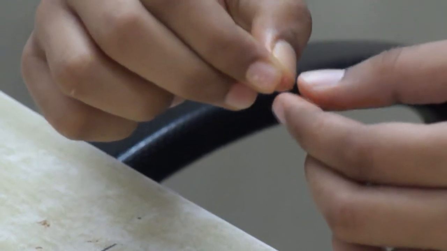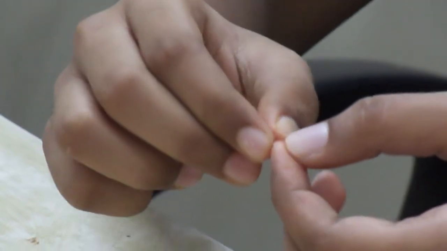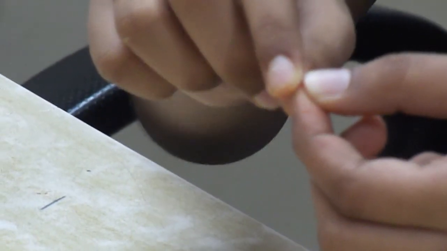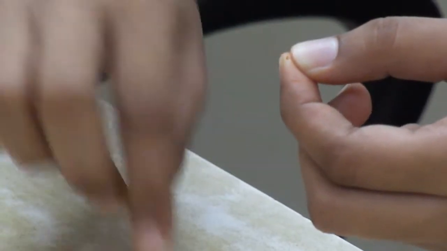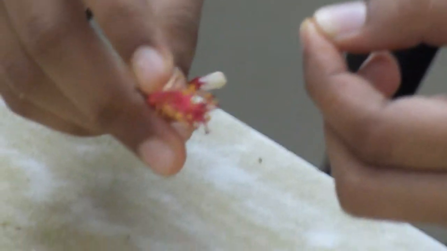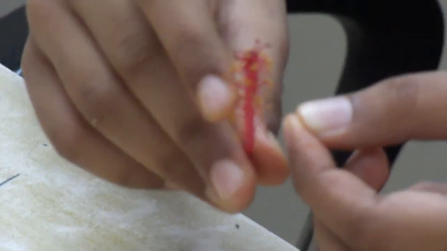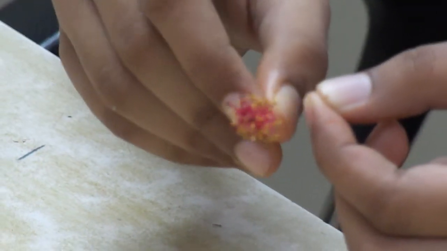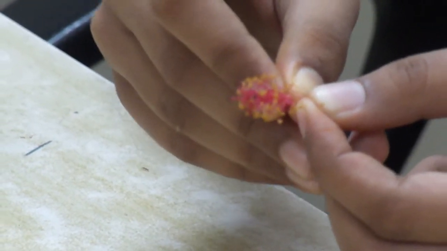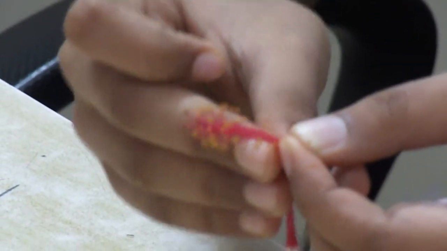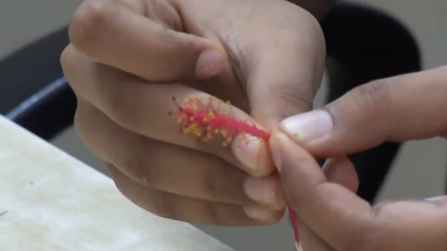Yes, I've taken them out. So can you see these things? These are very, very small, just like these. Can you see this? So these are known as stamen. And do you know that these stamen are the male part? Yes, the female part is the pistil and the stamen is the male part.